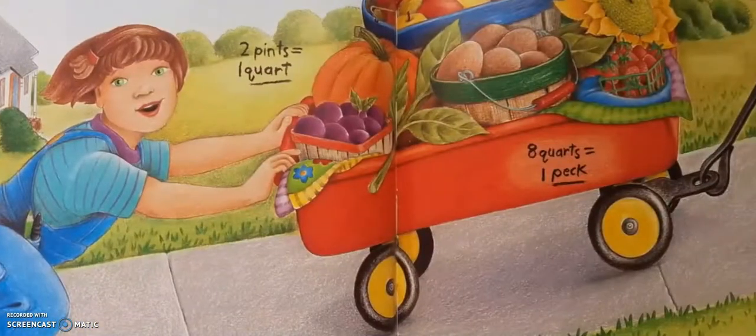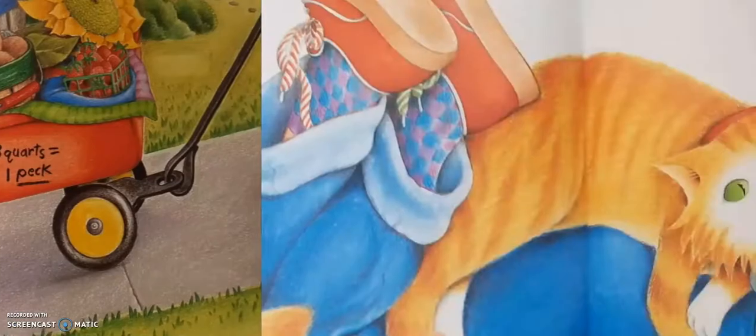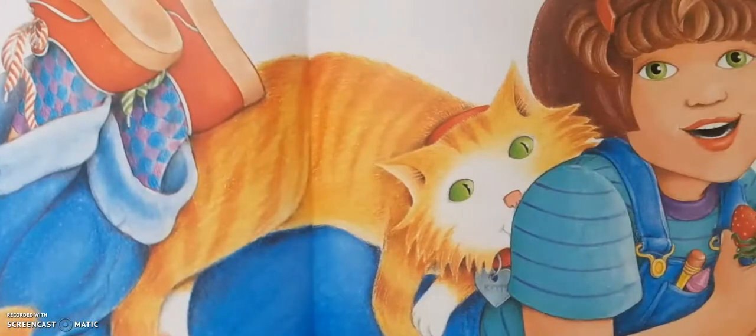At the farmer's market, they use boxes and baskets to measure. We buy 1 pound of strawberries. We buy 1 quart of plums, the same as 2 pints. We buy 1 peck of potatoes, the same as 8 quarts. And we buy 1 bushel of apples, the same as 4 pecks. It's easy to see why weights and measures play an important part in our lives. Every day we use them to size things up.